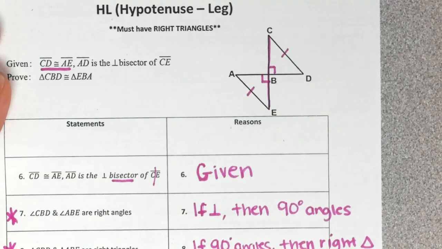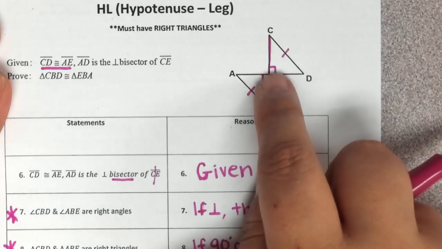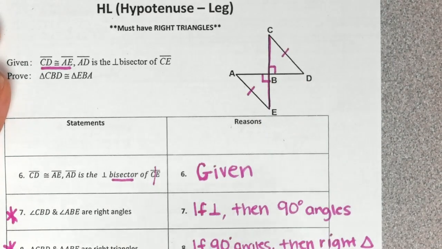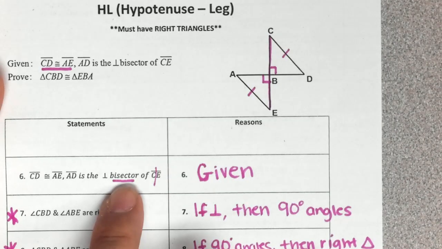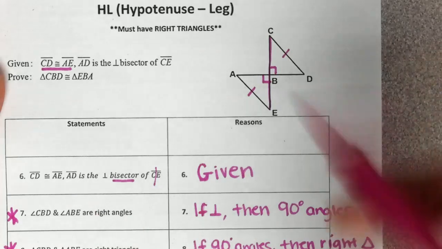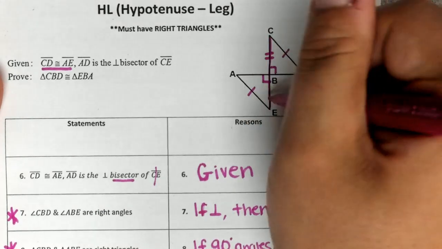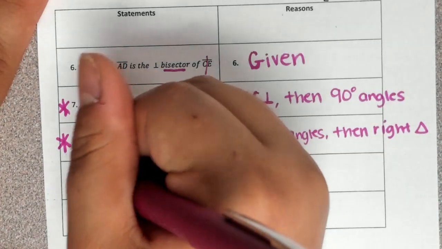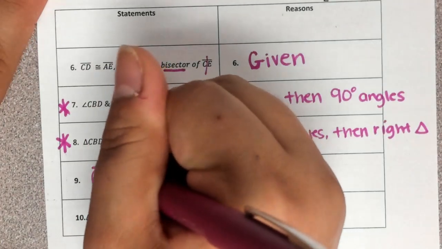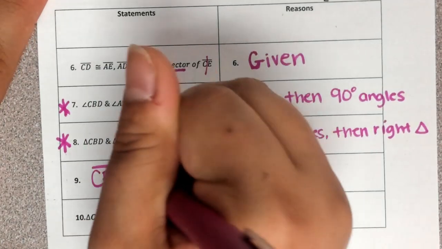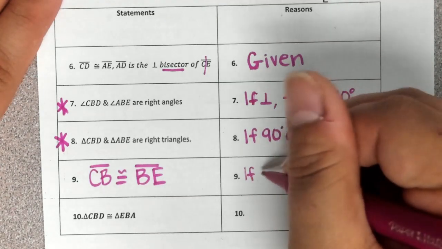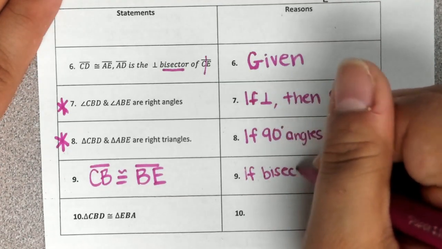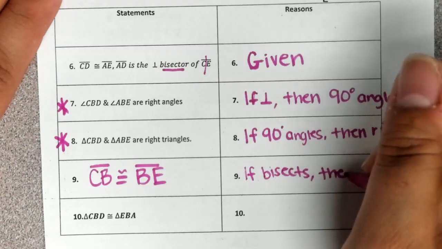Well, we already know they're 90 degrees. We already talked about that. So you're right, but what else? This bisector, what did it cut in half? CB is congruent to BE. So CB is congruent to BE. Why? If bisects or bisector, then congruent.